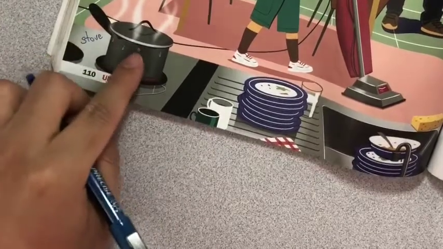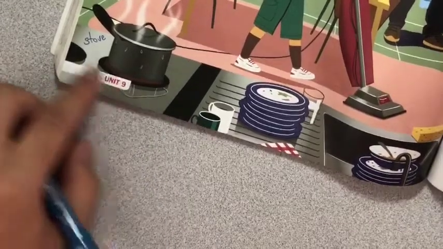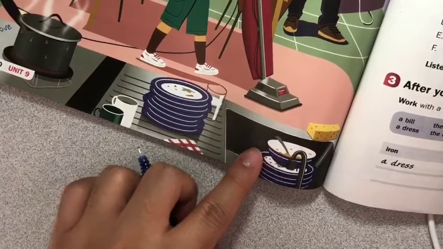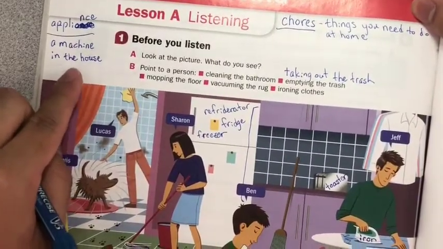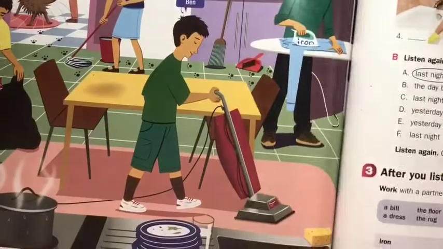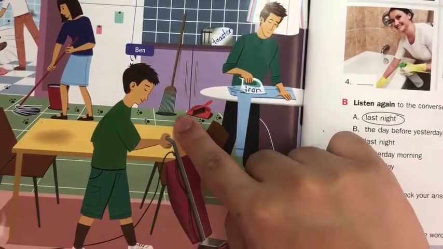This is a pot. I'm talking about the thing that cooks the food, it makes it hot, is the stove. This is the sink here. All of these are machines in the house. All of these are appliances. Some more tools in the house are the mop and the broom.